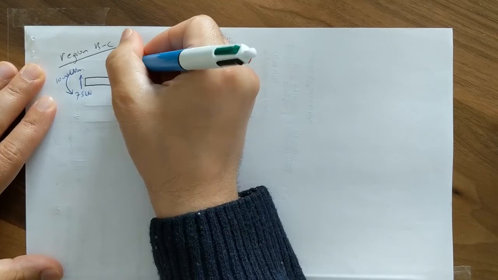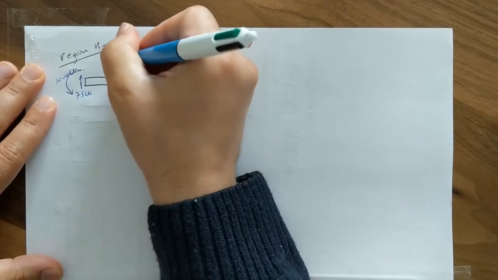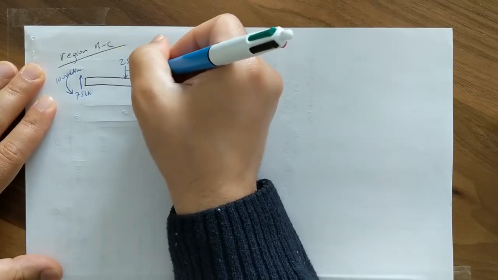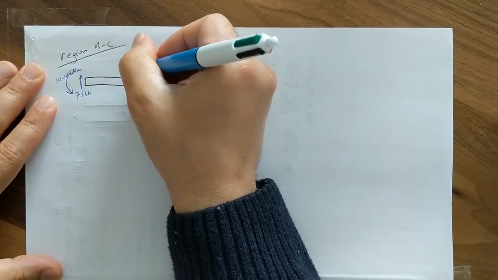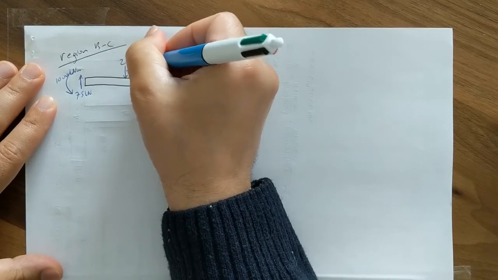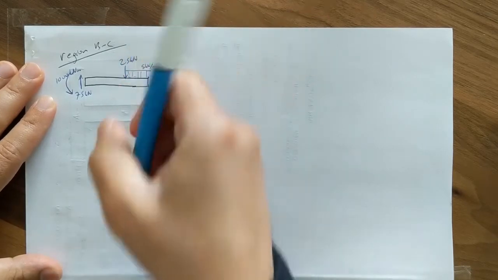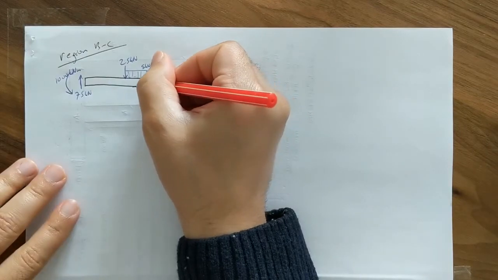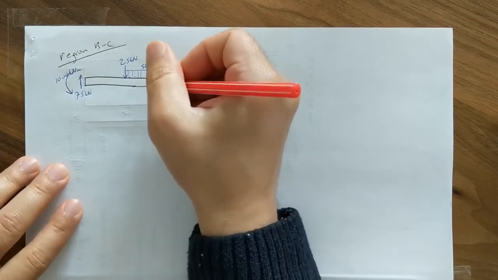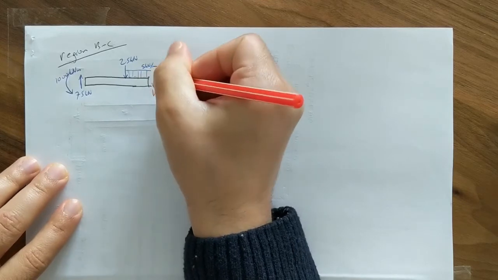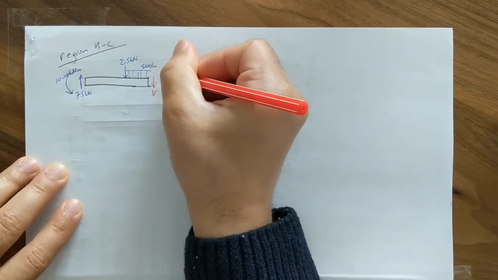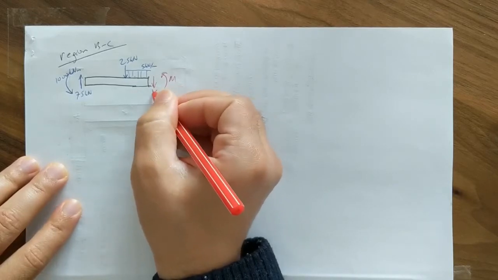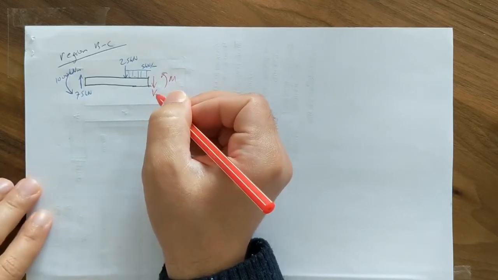Here I have got a point load downward, 25 kN, and also some part of distributed load. It is 5 kN per meter. And what I have got here at the arbitrary cut section, we have got shear force and moment. Again, these are the positive signs for the shear moment diagram.